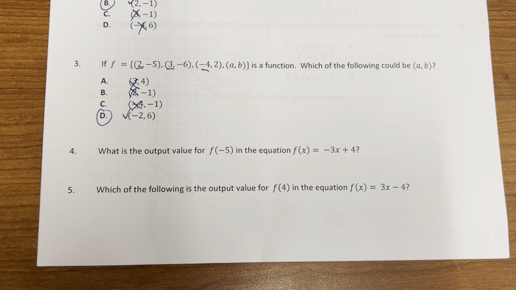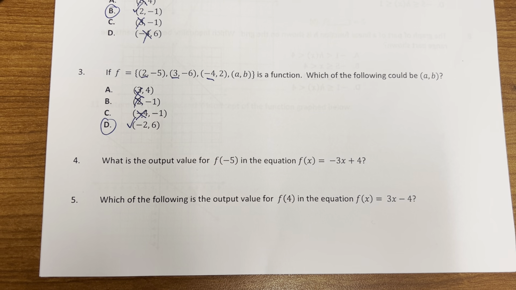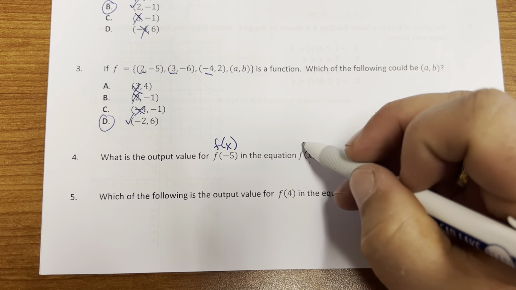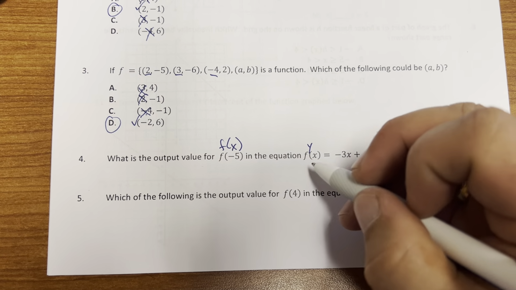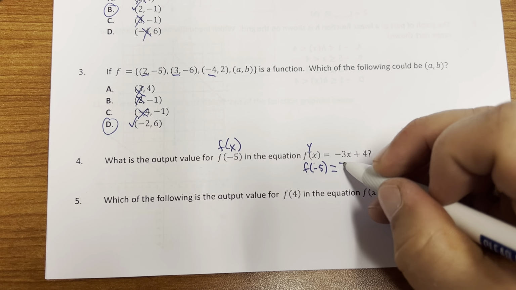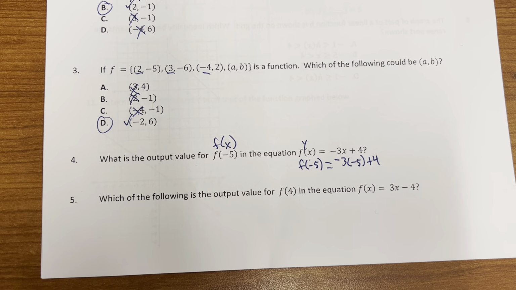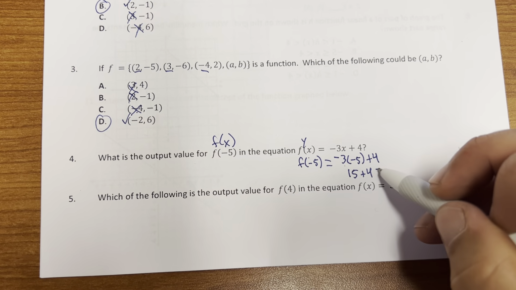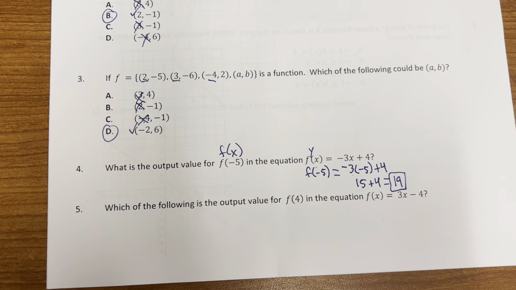All right, number 4. Number 4 and 5, we could solve these by hand or using Desmos, depending on which way you want to do it. But usually this is f of x, like it is right here. And the f of x is a fancy way of saying y. But for this function, now my x is going to be negative 5. And so for f of negative 5, we're going to plug in negative 5 where we see the x. And then we'll evaluate it. Negative 3 times negative 5 is positive 15, and it'll bring down the plus 4. 15 plus 4 is 19, and so the answer is going to be 19.